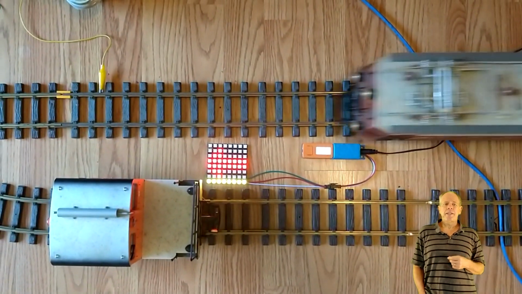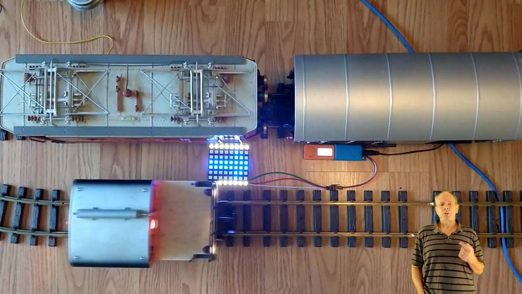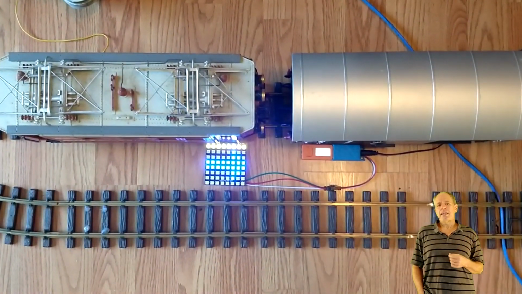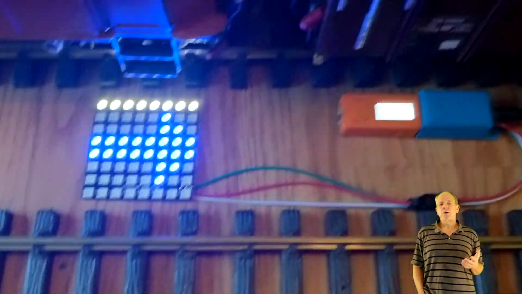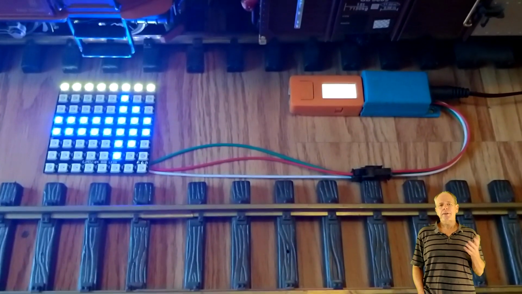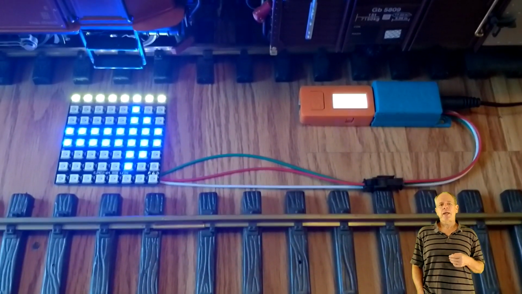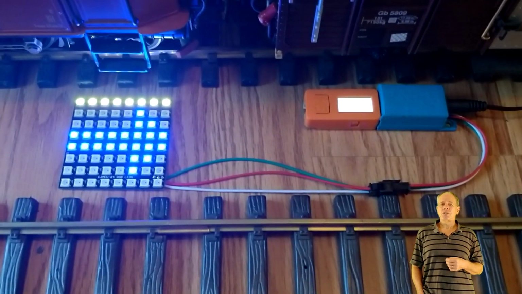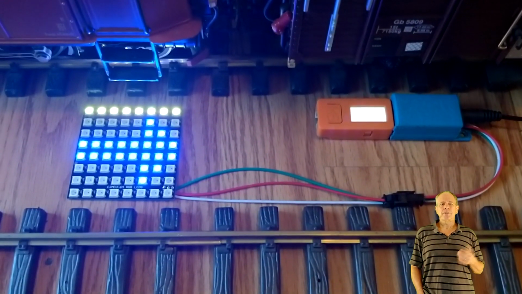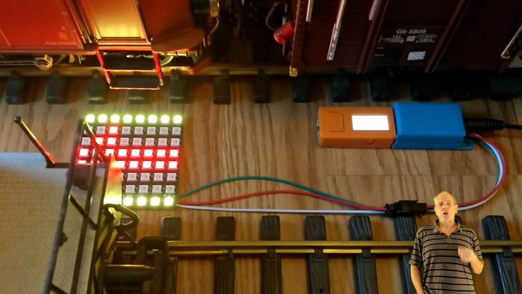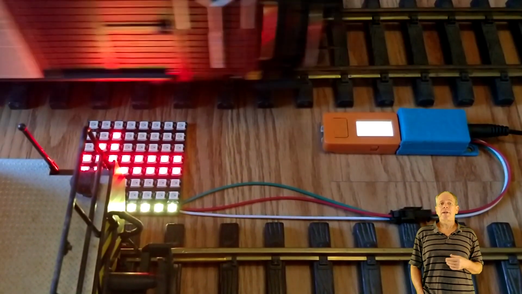Here we see the LED panel driven by the Bluehead module. The yellow LED line parallel to the track shows the occupancy status of the adjacent track. The arrow in the middle changes color and direction based on the track polarity, hence the travel direction of the train.